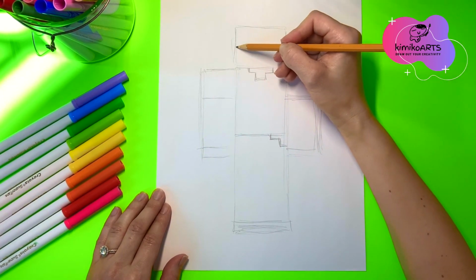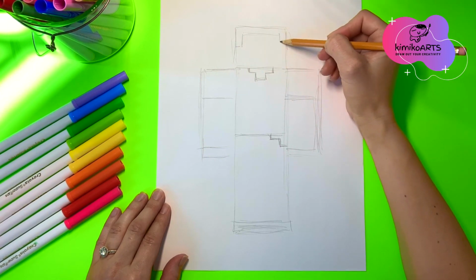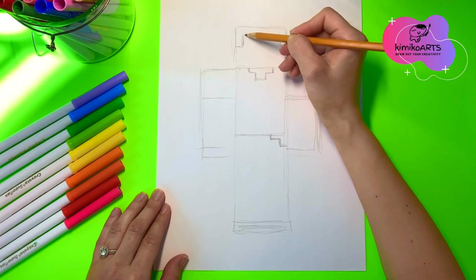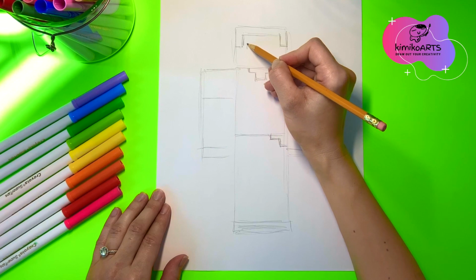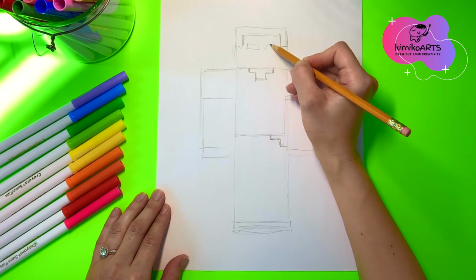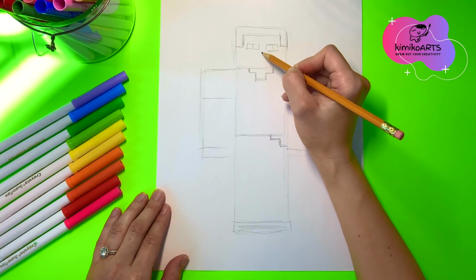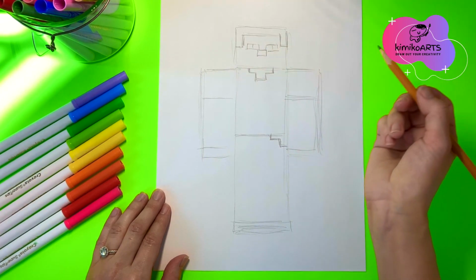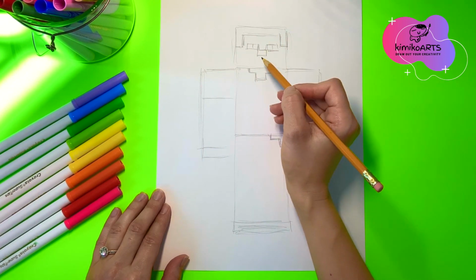Once you have that, you can add some details to the head and the face. I'm going to add a little hairline here, and then two rectangular eyes, a rectangle nose, and a mouth.